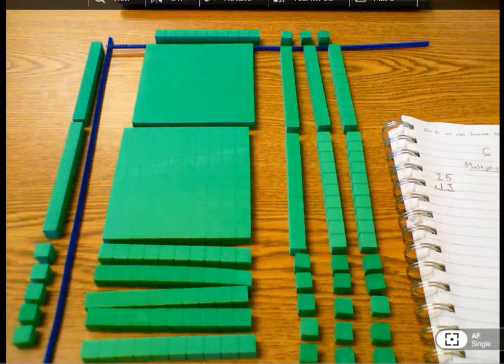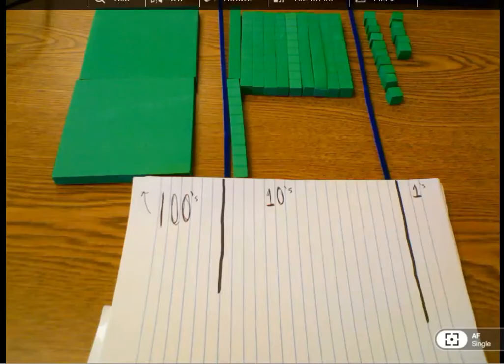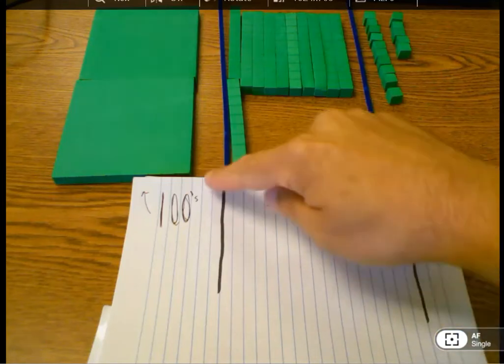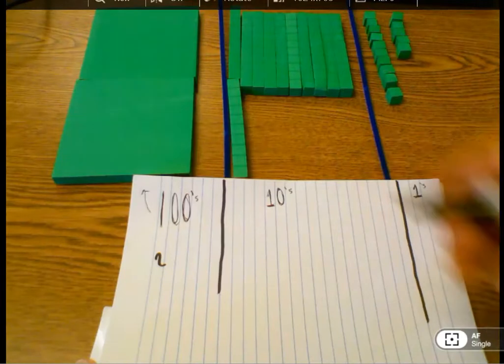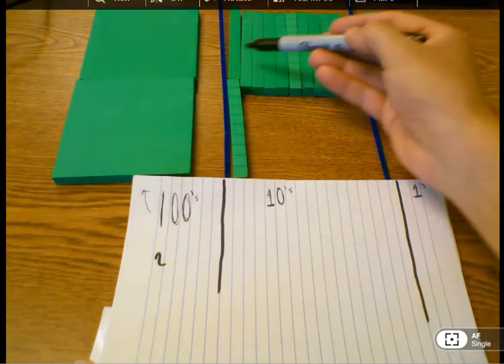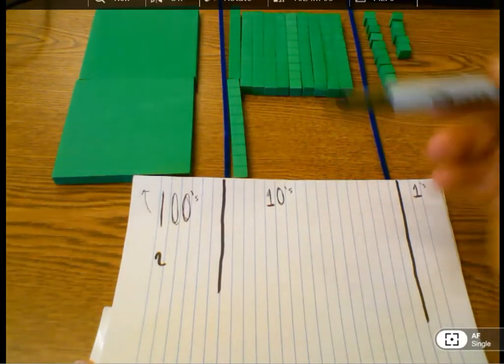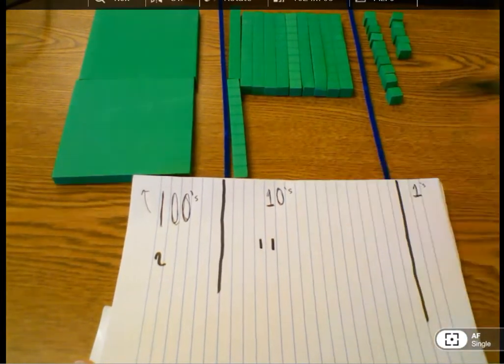Now I need to combine all of the base 10 blocks to see how many hundreds I have, how many tens I have, and how many ones I have. Let's take a look. As you can see, I've taken all of my base 10 blocks that were in my product, or the answer to the multiplication problem, and I've outlined them here on a makeshift place value chart. How many hundreds do I have? I have 2 100 blocks. How many tens do I have? 1, 2, 3, 4, 5, 6, 7, 8, 9, 10, 11 tens.